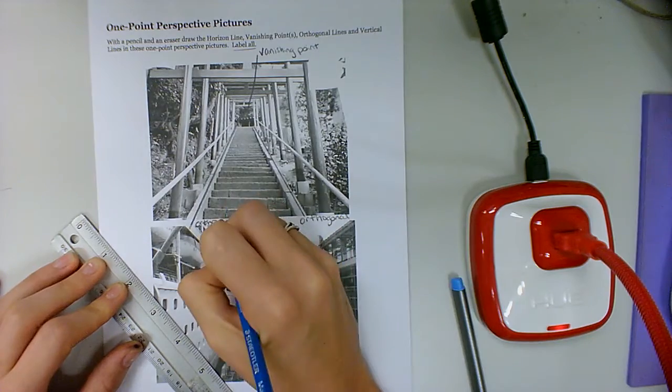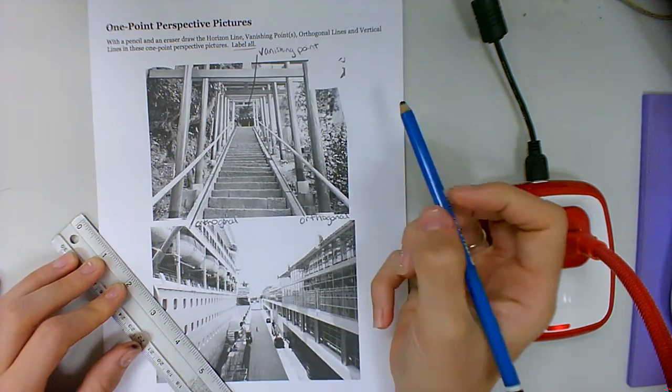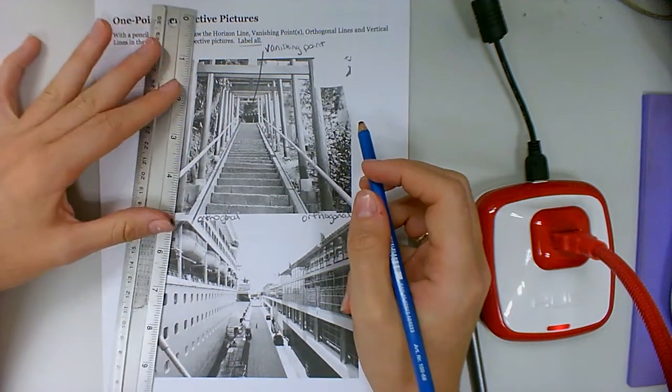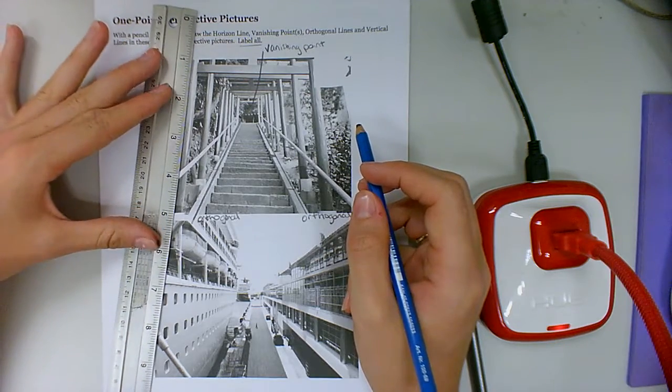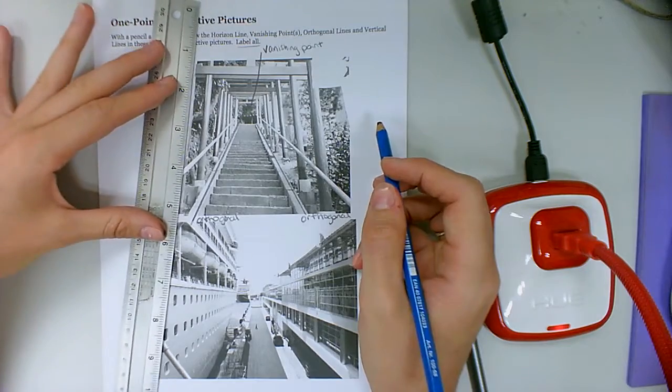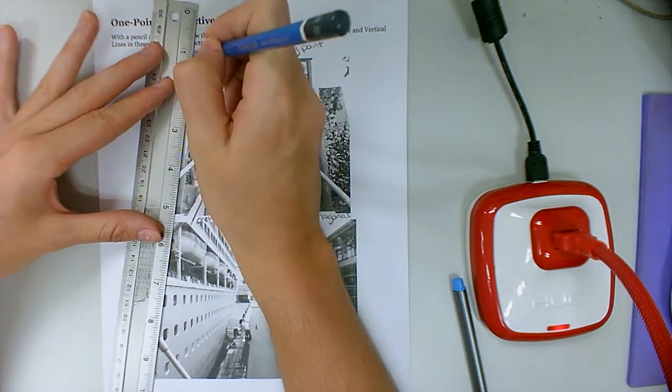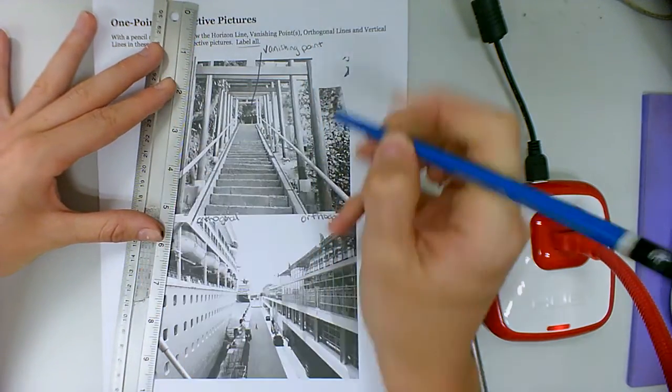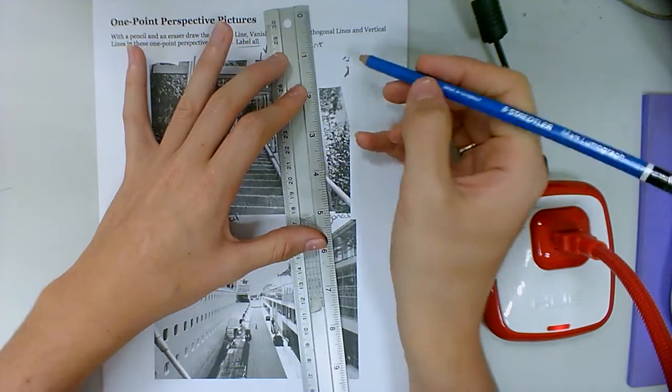Let's put this one on. Then we have, they're not quite vertical lines, but they're pretty vertical lines. These might be your vertical lines over these. These are a little bit diagonal, but I'm going to say this is a vertical line.